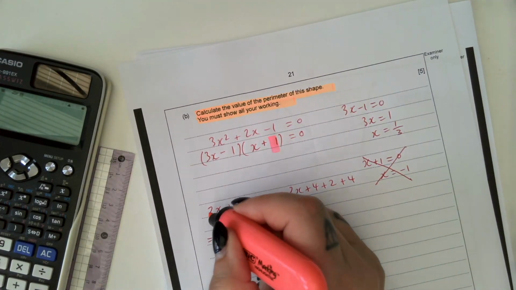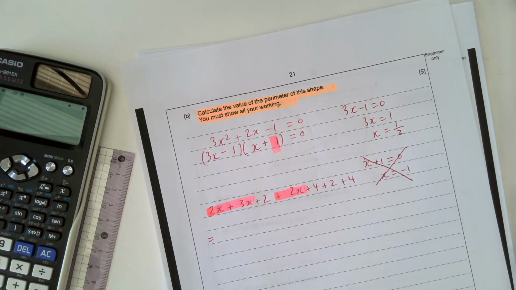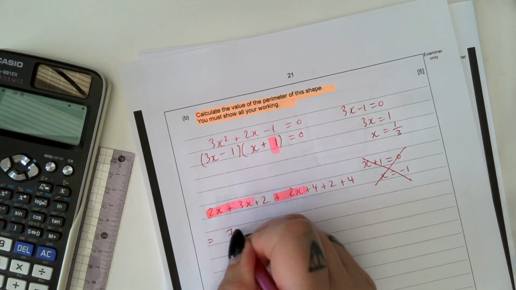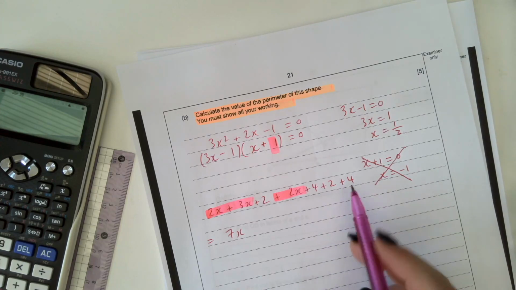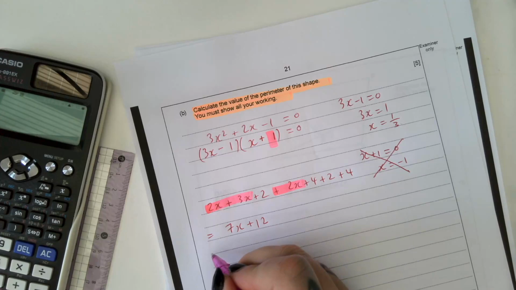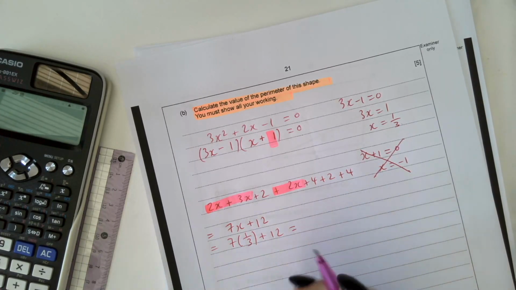So we have 2x plus 3x plus 2x. So 2x plus 3x is 5x, plus 2x is 7x. So 7x, and then we have 2 plus 4 is 6, plus 2 is 8, plus 4 is 12. So 7x plus 12. We know that x equals 1/3. So 7 times 1/3 plus 12.